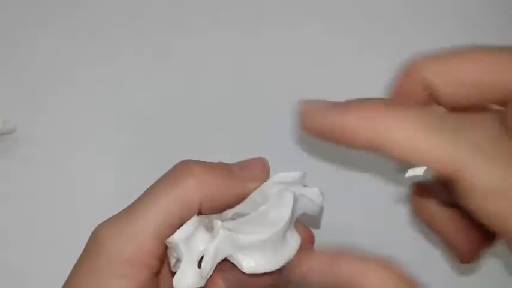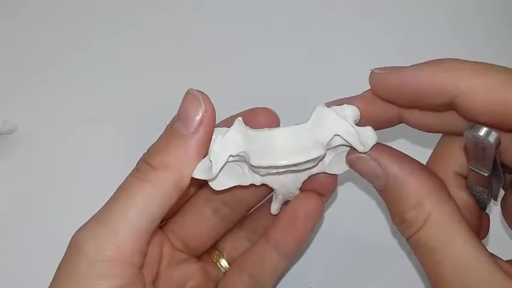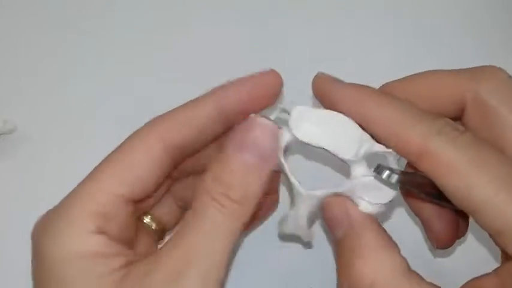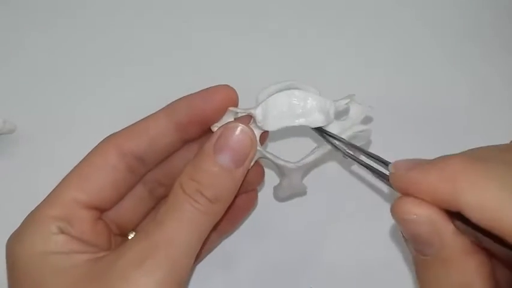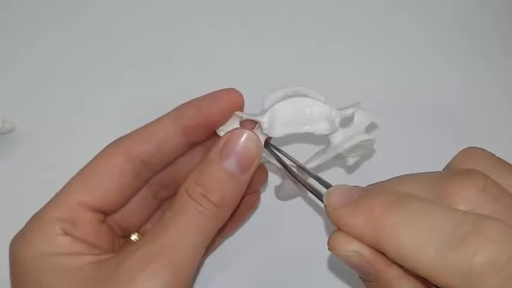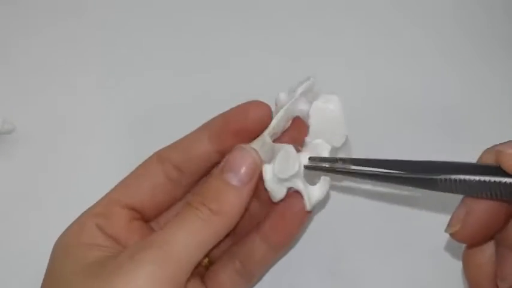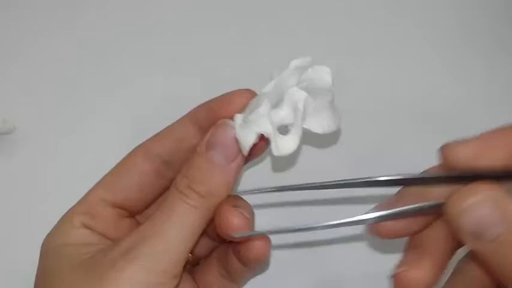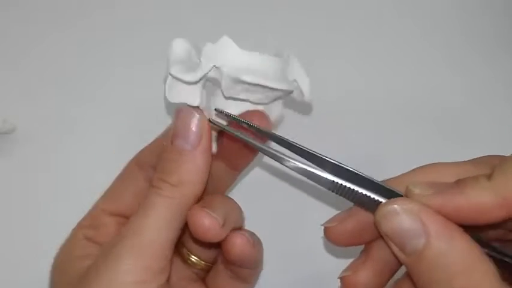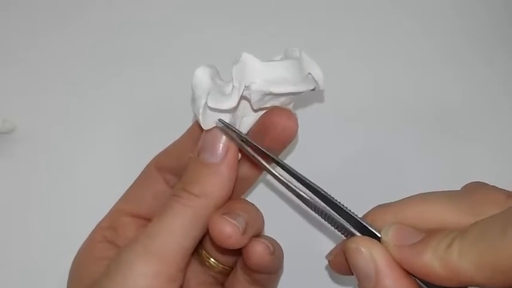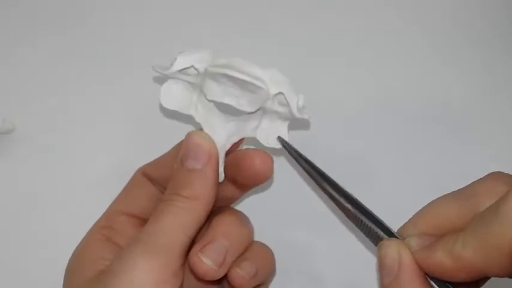The body is small and broad from side to side. Now look at the vertebral foramen. It is large and triangular in shape. The superior articular processes have facets that face posteriorly and superiorly, and the inferior processes have facets that face inferiorly and anteriorly.